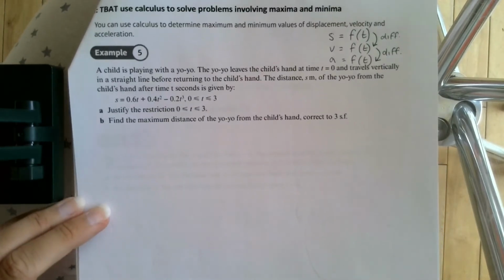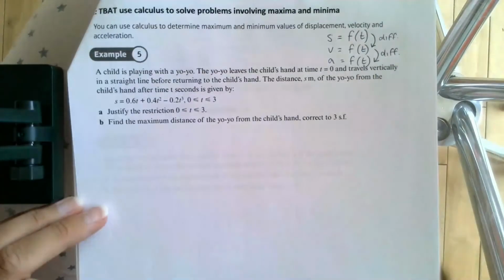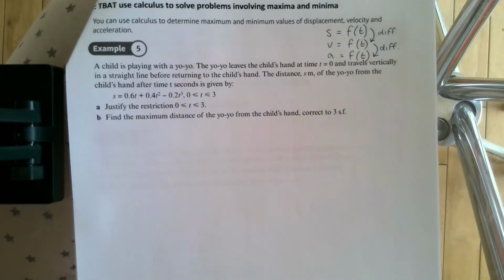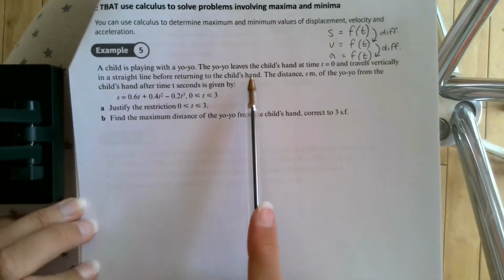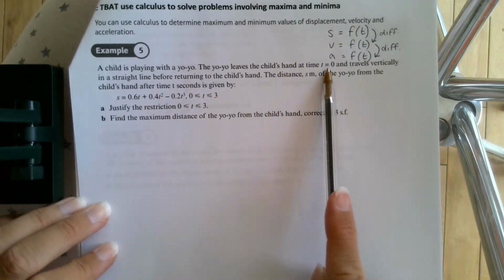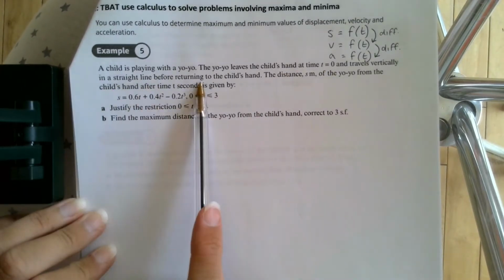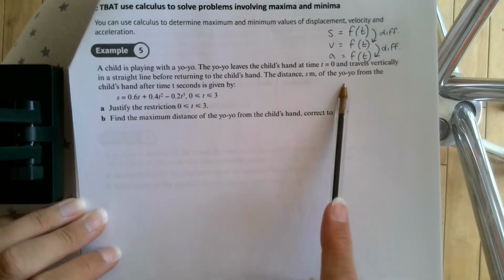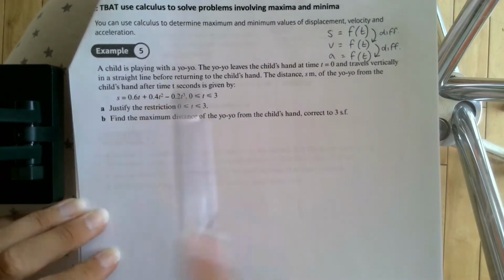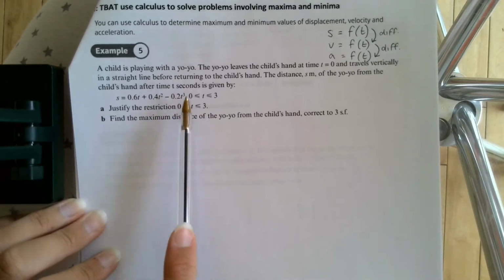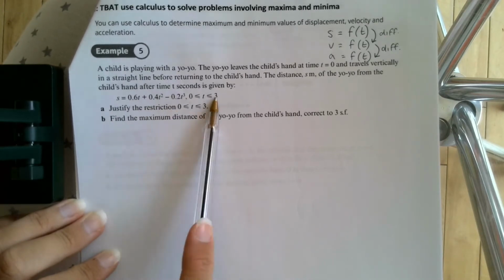So today we're going to be using maxima and minima problems, and that means we are going to be having a look at the maximum and minimum points on the graphs. The example says a child is playing with a yo-yo. It leaves the child's hand at time t equals 0 and travels vertically in a straight line before returning to the child's hand. The distance of the yo-yo from the child's hand is given by this equation, and it's only between t being 0 and 3, so between 0 and 3 seconds.